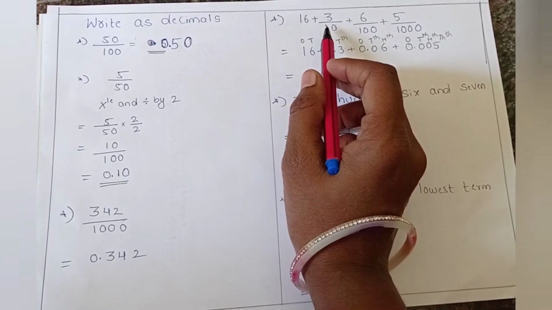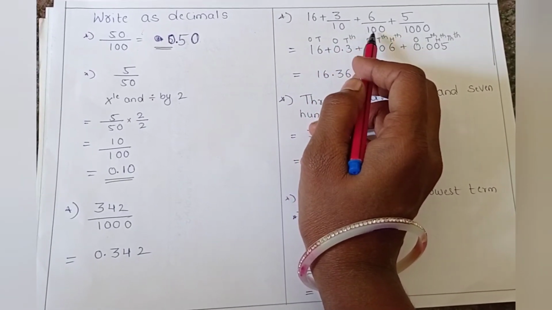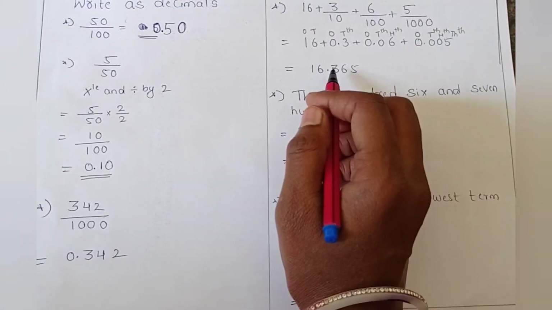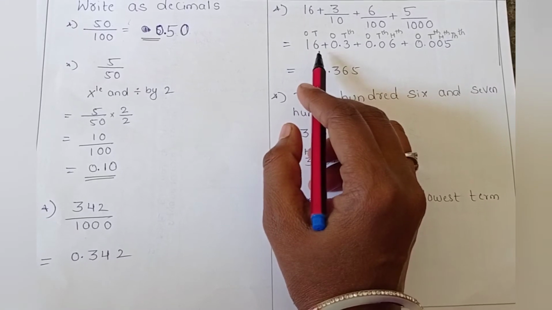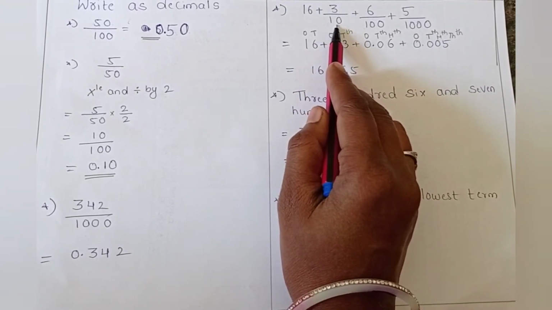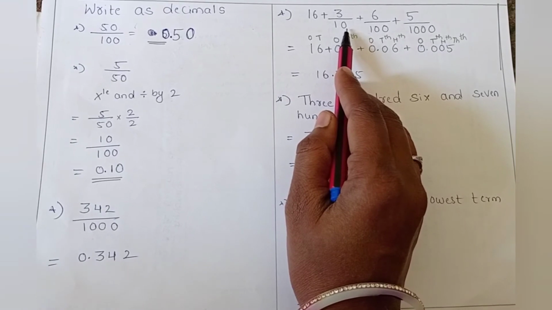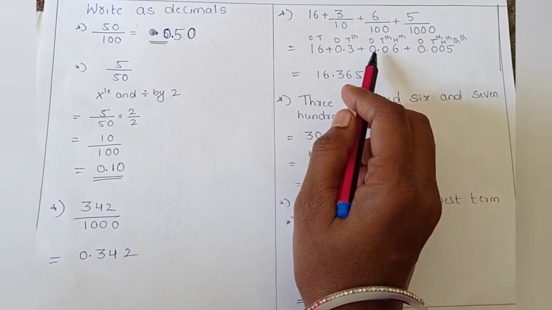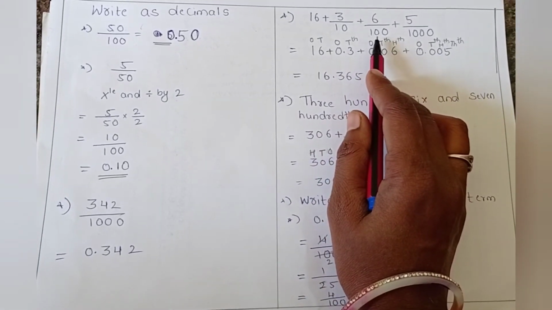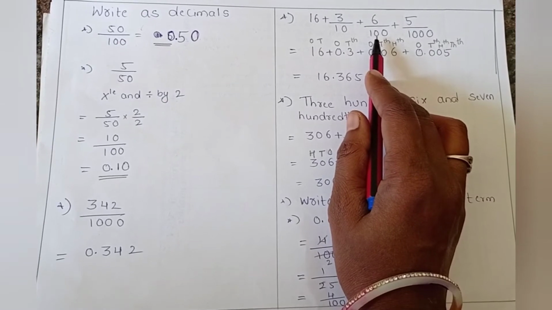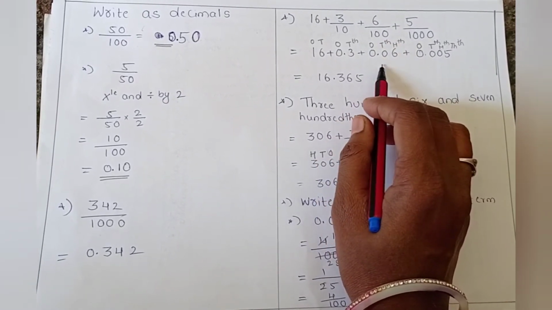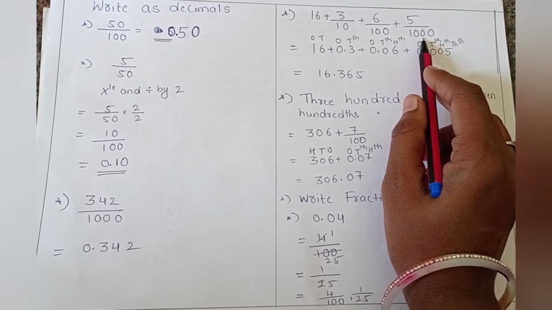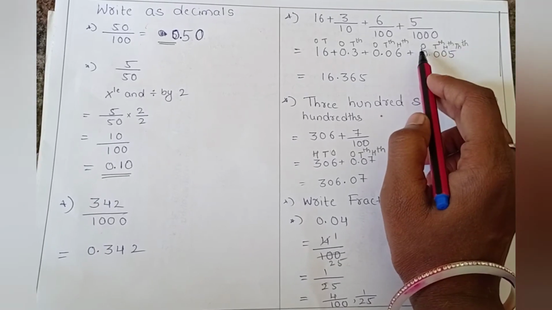16 plus 3 by 10 plus 6 by 100 plus 5 by 1000. So 16 as it is I write, plus, see, in the denominator I have 10, that means in the numerator after one number I should take the decimal point, 0.3, plus in the denominator I have 100, so what will be the decimal number of this fraction? 0.06, plus in the denominator I have 1000, so what will be the decimal number of this fraction?